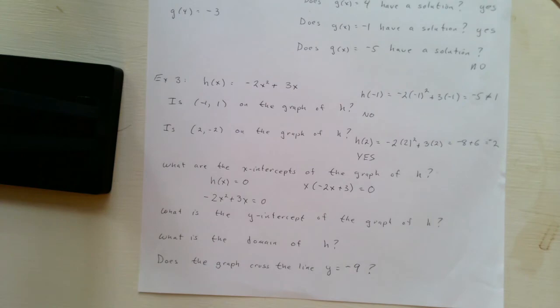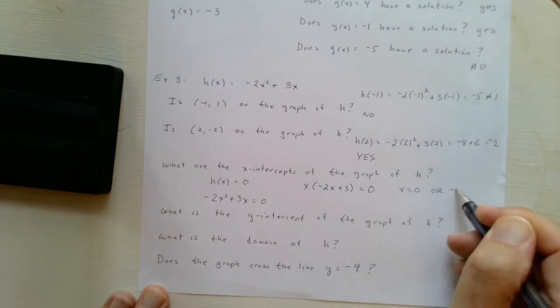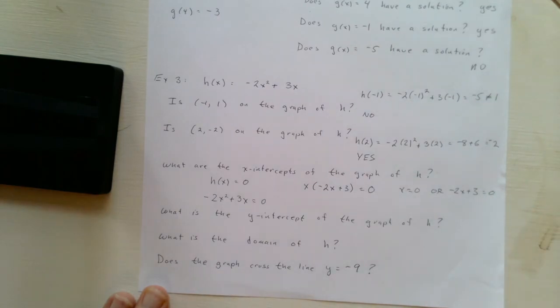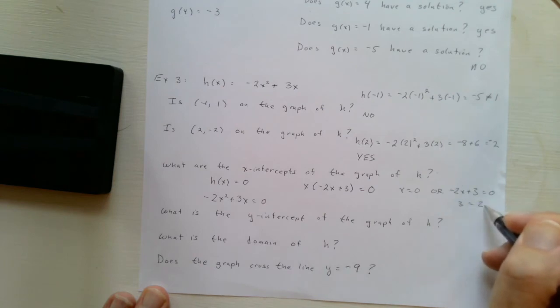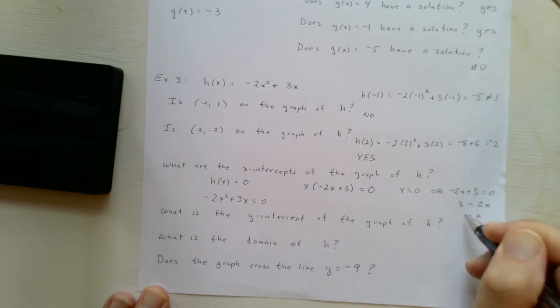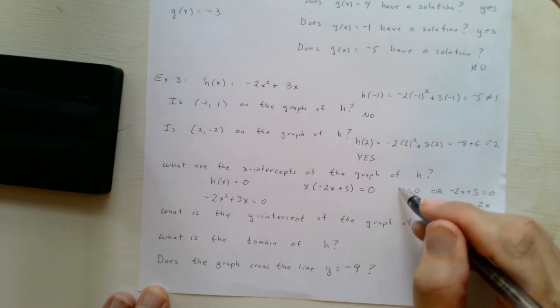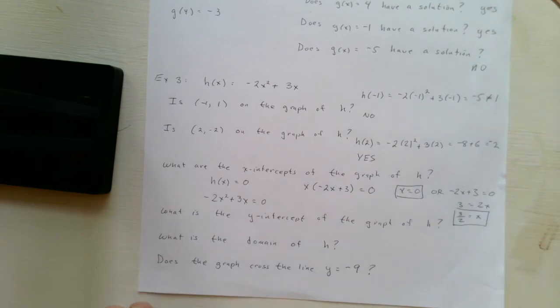Okay, and that means we have this number times this number is 0, so one of these has to be 0. So either x equals 0 or minus 2x plus 3 equals 0. And that means that 3 would have to be 2x, and x would be 3 halves. So we have two x-intercepts, one at 0 and one at 3 halves.